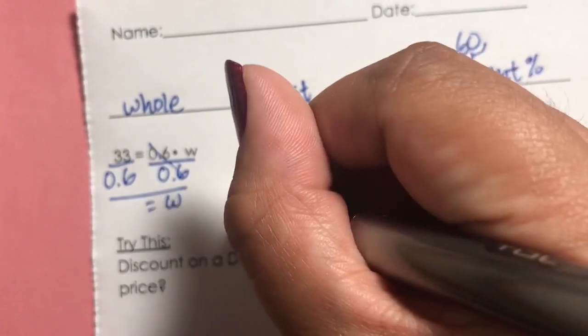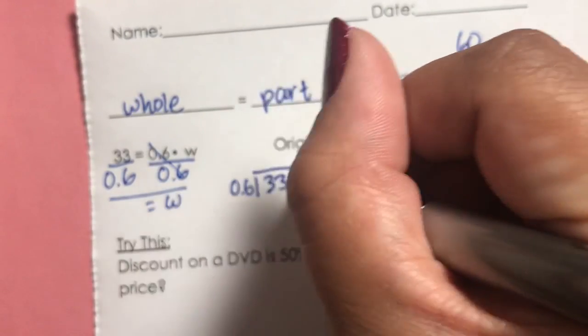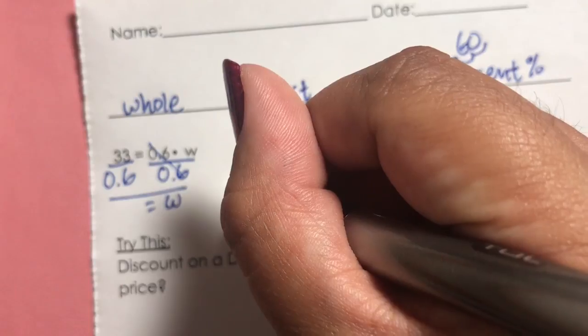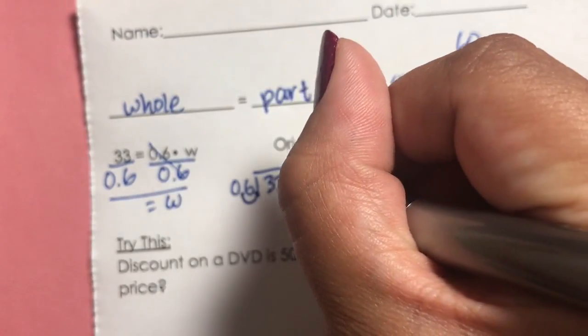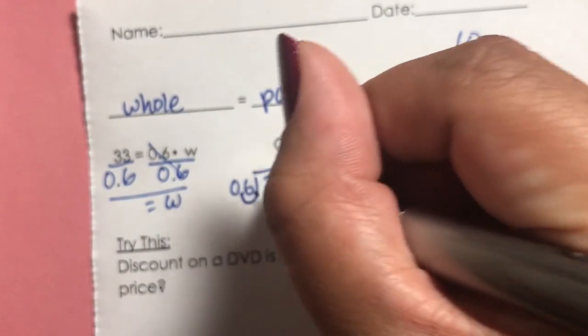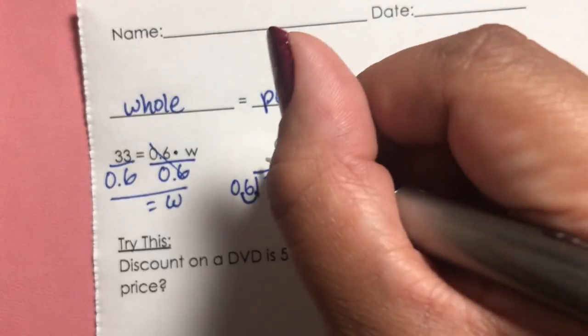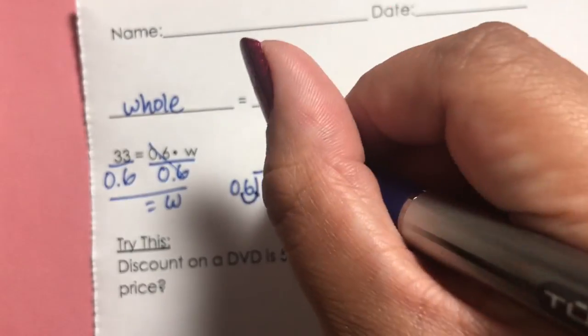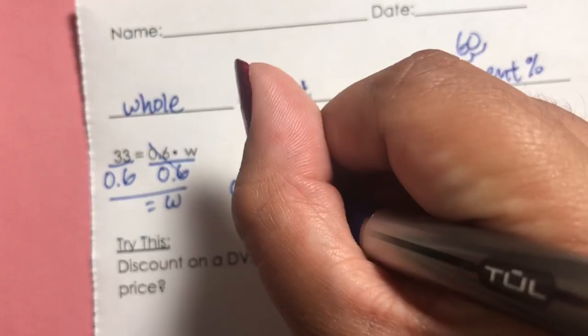Again, the numerator is inside the house and our denominator is outside. Before we do anything, we've got to move our decimal to make it a whole number, so move it over once. So we move our decimal over once here. 6 goes into 3, 0 times. 6 goes into 33 5 times. 5 times 6 is 30.